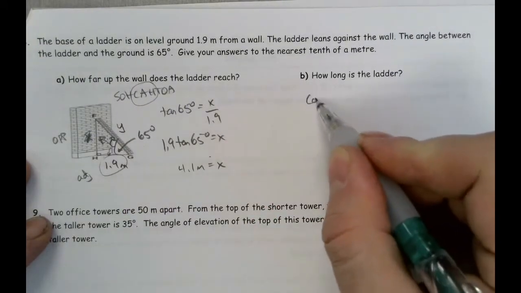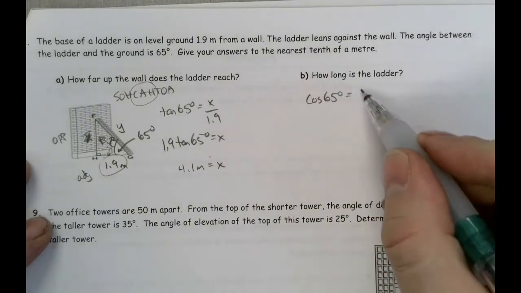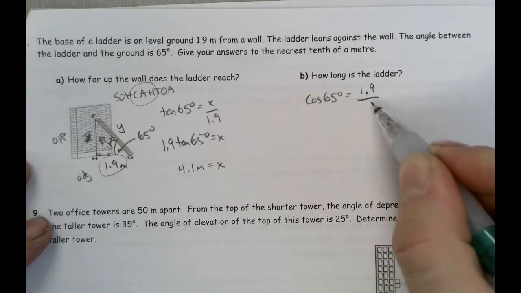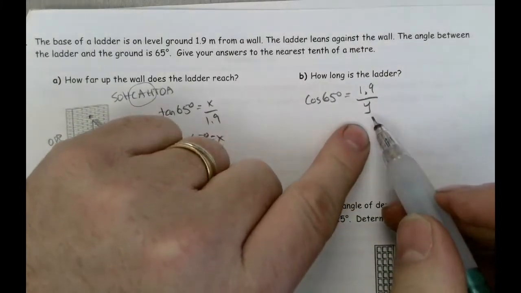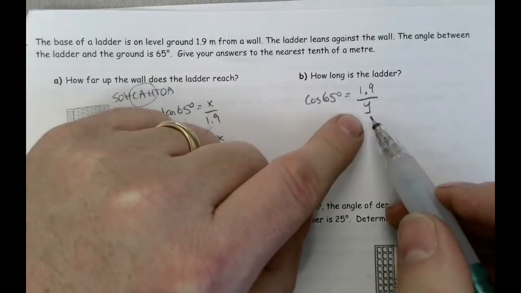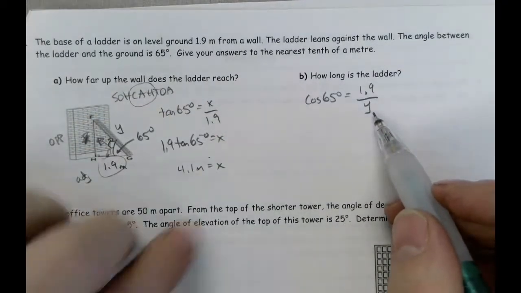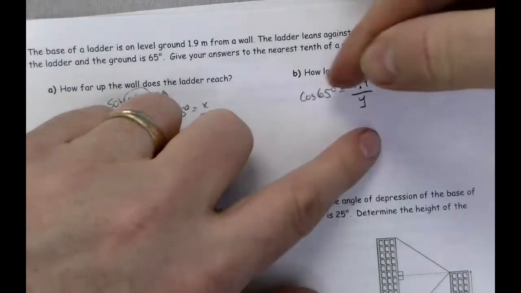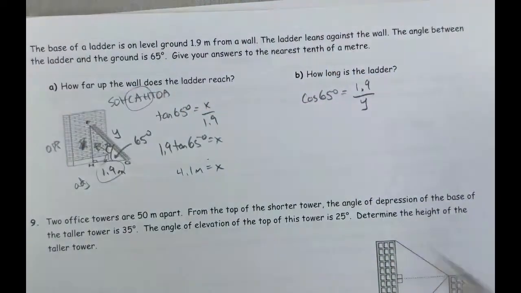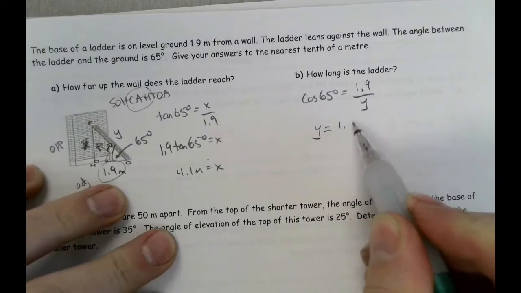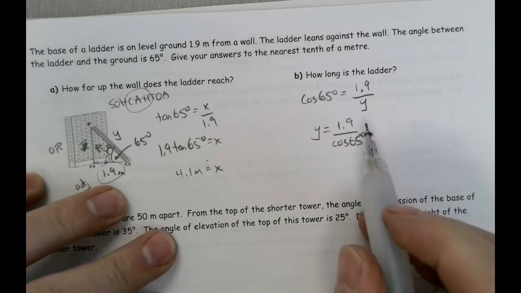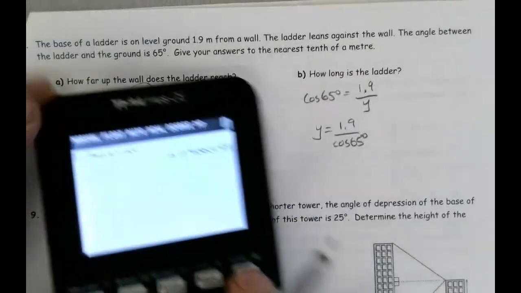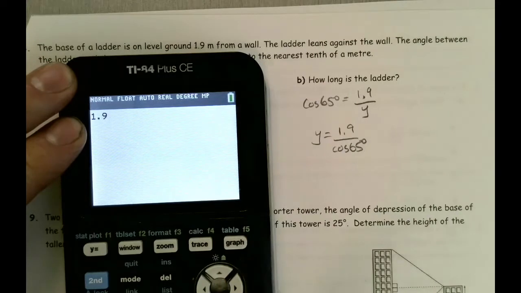So the cosine of 65 degrees is going to equal the adjacent, 1.9, over y, the hypotenuse. Now, notice in this case that this one's a little different because the thing that I'm looking for, the unknown, is in the denominator in this expression. But remember, I can swap those two. Okay, I am totally allowed to swap those two. So now, instead of multiplying, I'm actually going to do the division here. So now what I get is 1.9 divided by the cosine of 65.